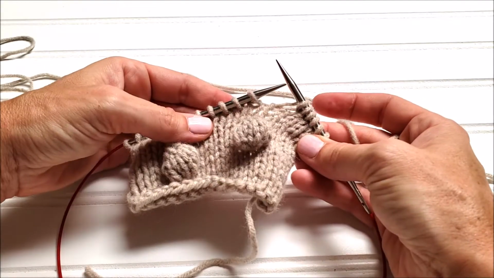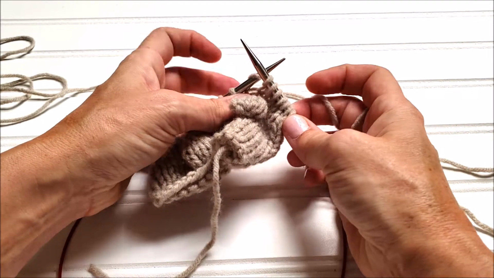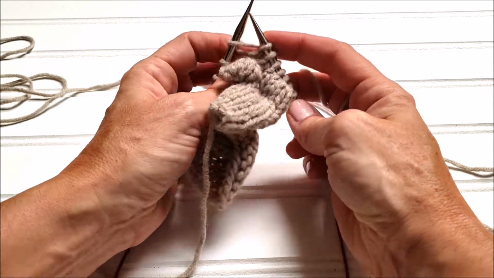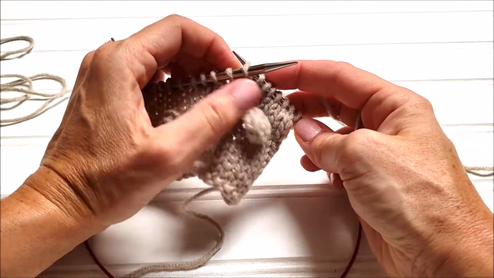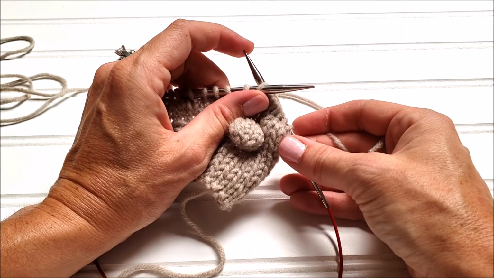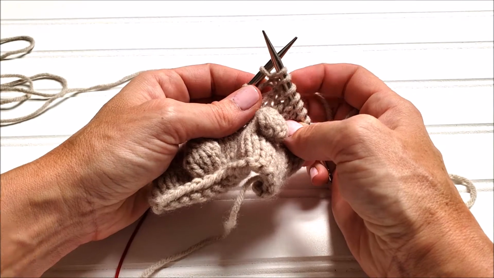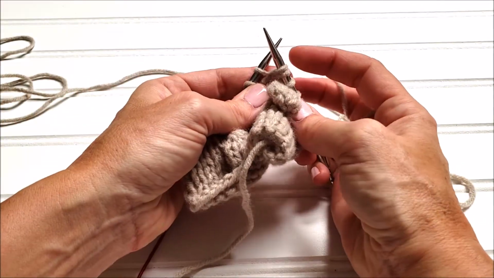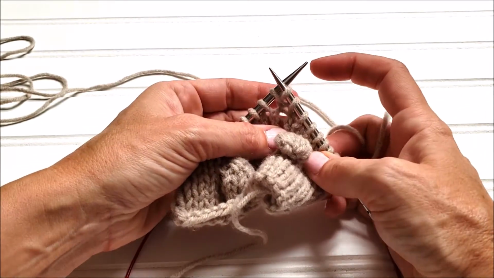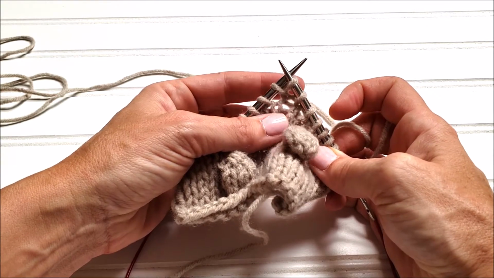Okay, so now I'm going to make my bobble. I'm going to knit into this stitch, but I'm not going to remove the stitch from my left-hand needle. Instead, I'm going to knit into the back loop of it. Okay, but I'm still not ready to remove it from my needle. I'm going to knit into that same stitch again, and we want to keep this pretty loose because it'll get tight. So we're going to have a total of 5 stitches to make this bobble.